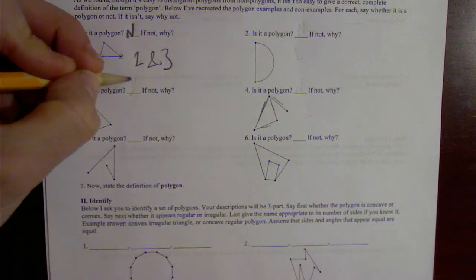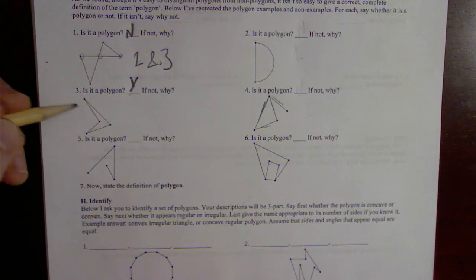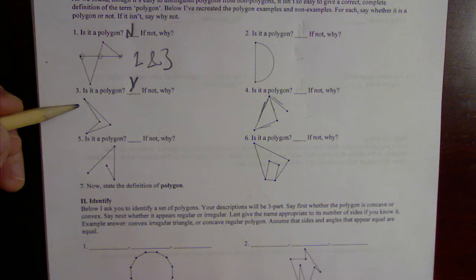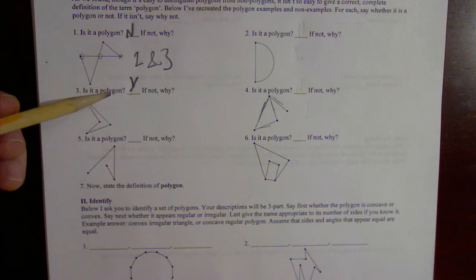Number 3 here, yep, it is a polygon. It's made up of line segments. They only intersect at 2 points. And to top it all off, they only intersect at endpoints. So this is a polygon. Try to answer the rest of them on your own.